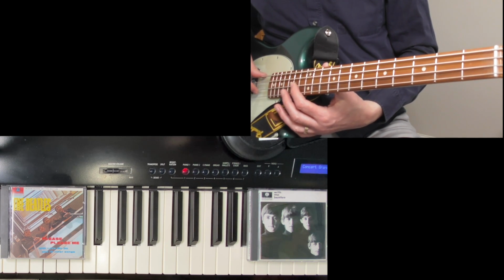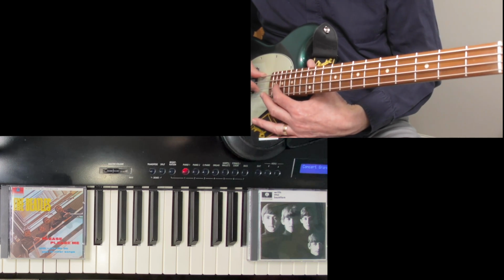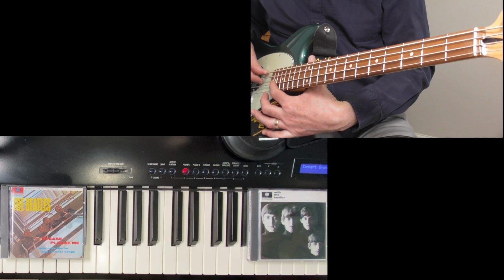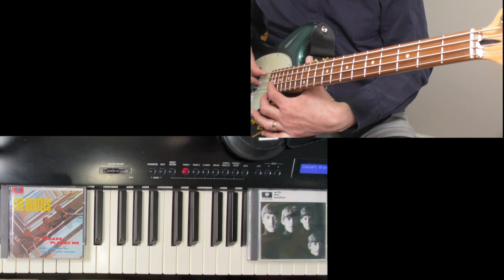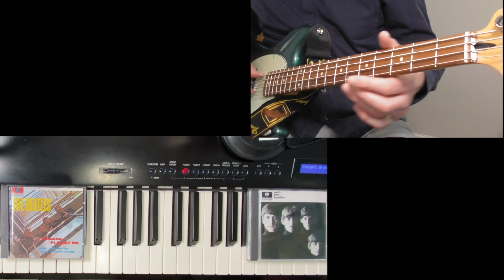Keep going. D sharp, E, F, F sharp, G, G sharp, A. So from open D all the way up to that A, that's the range of our D string. I'll do that again saying the flat names of the notes.